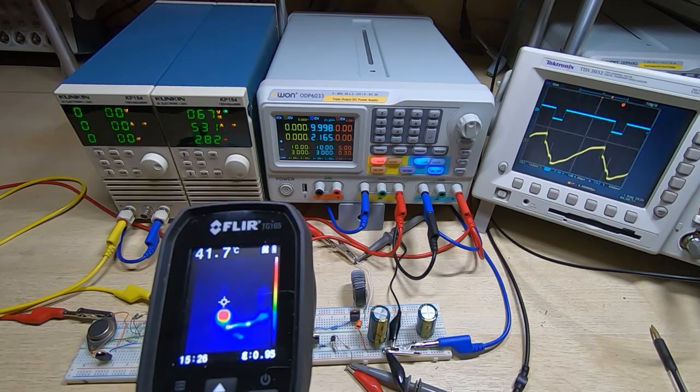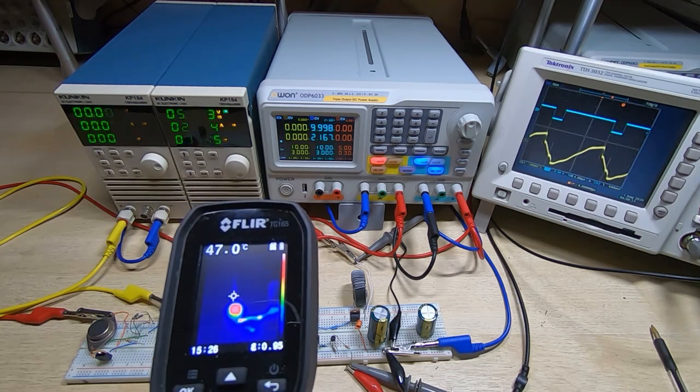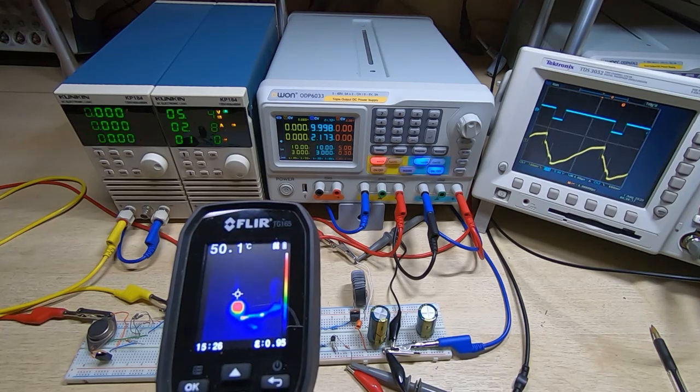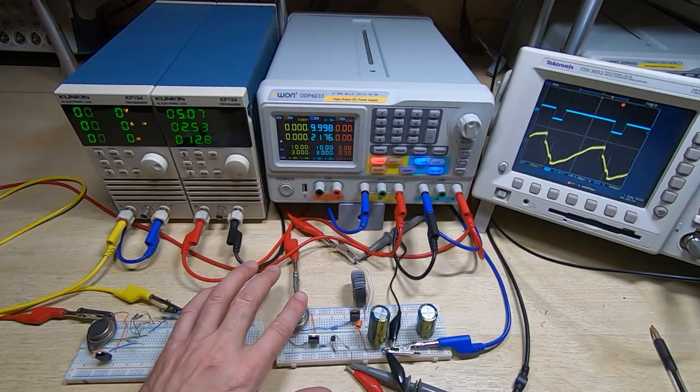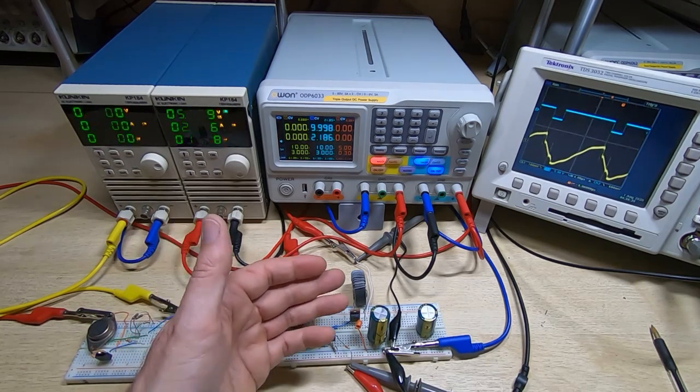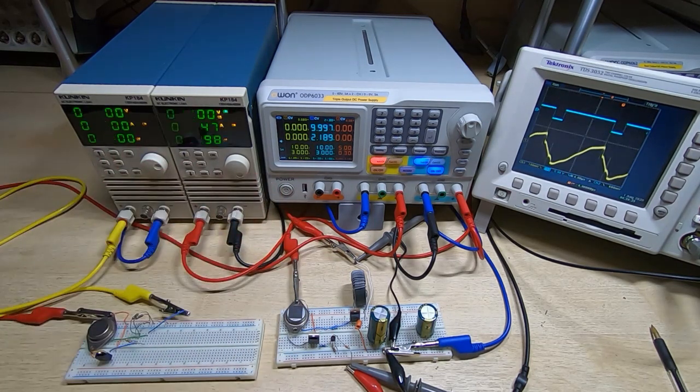try and find the hottest. So it's about 50 degrees centigrade. It's quite comfortable to keep my finger on there, it's not going to burn me, so there's hardly any heat being generated in this circuit despite us passing a reasonable amount of current.